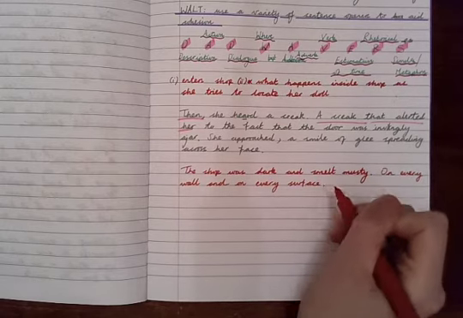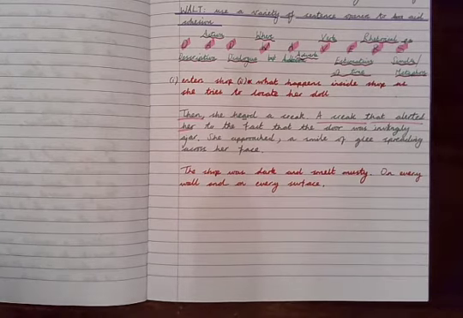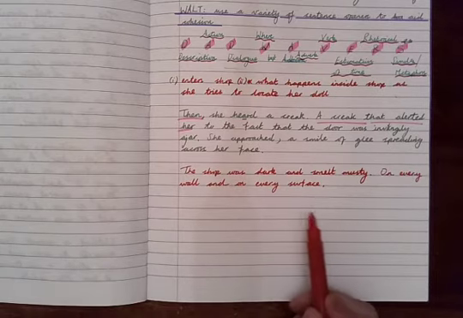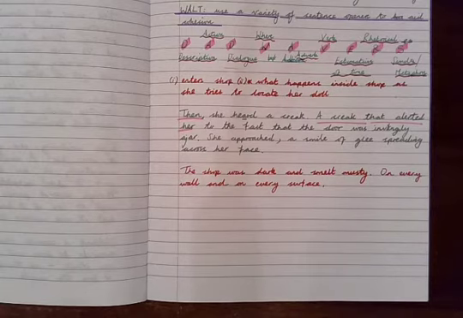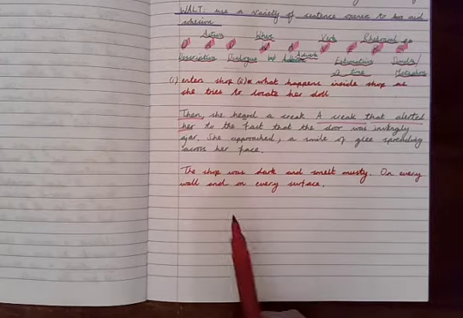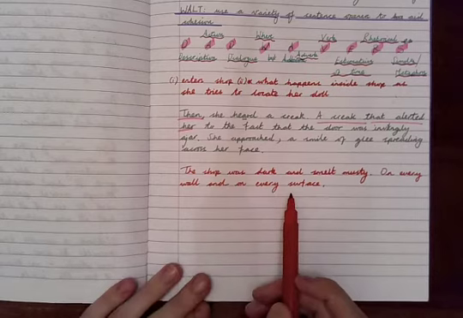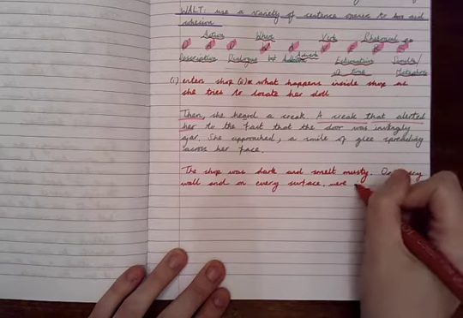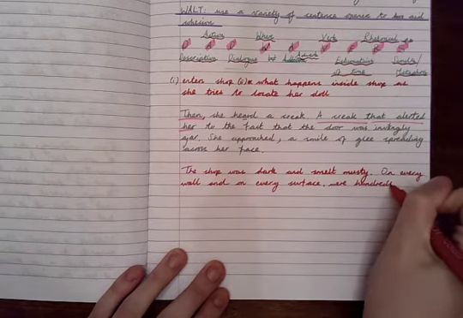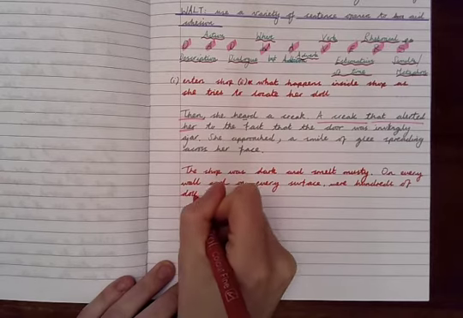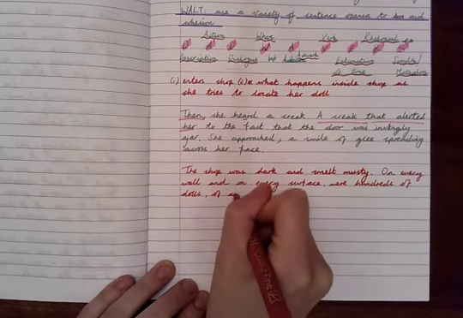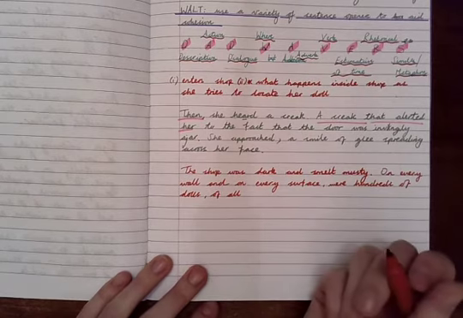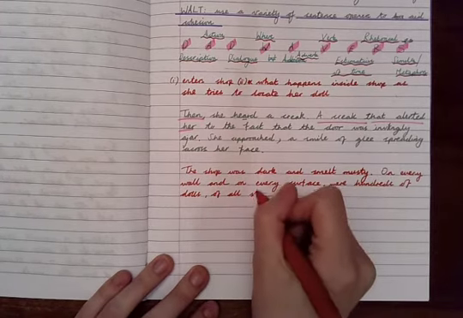That description will allow the reader to imagine a shop flooded with dolls. If I don't say that, then the reader might just think there's a few dolls. But actually, one of the unique things about this story is that there are lots of dolls, lots of children who have become victims of this shop, really. On every wall and on every surface were hundreds of dolls of all shapes and sizes. And you might even want to say some of which looked familiar.